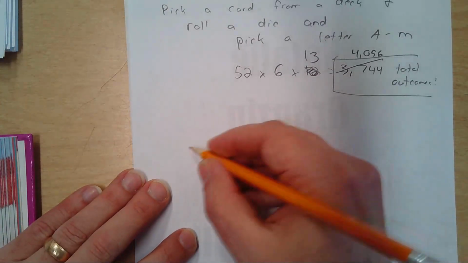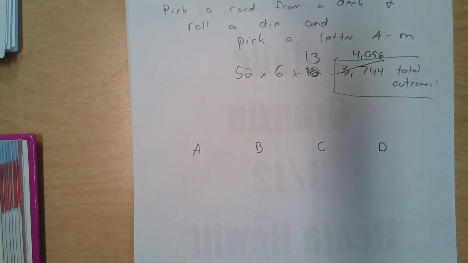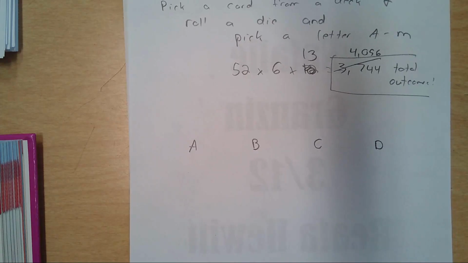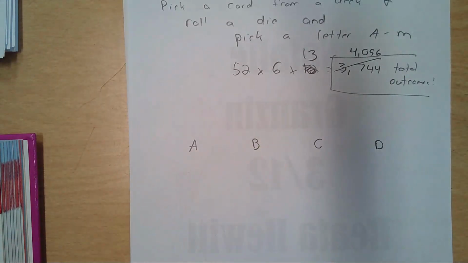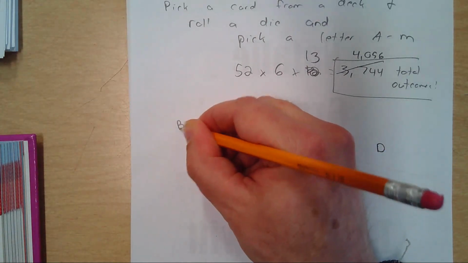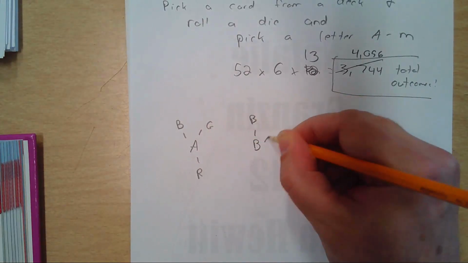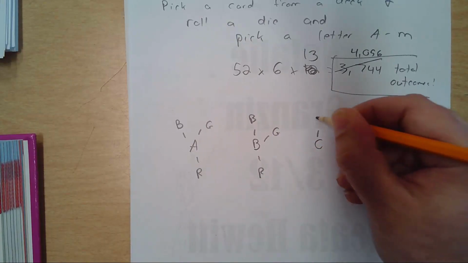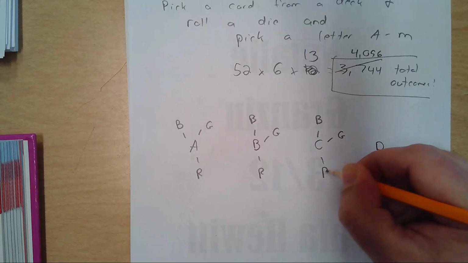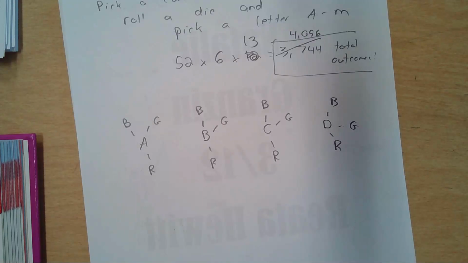If I spin the spinner first, I can get the A, the B, the C, or the D. Right? And now, my second event here is pick the marble. And I got 3 marbles. I could get the blue marble, the green marble, or the red marble. So I could spin an A, then get the blue marble, the green marble, or the red marble. I could get a B, blue, green, red, and so on for C and D. There are 12 total outcomes here.